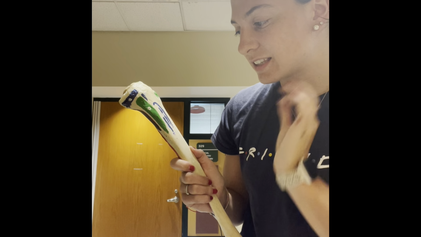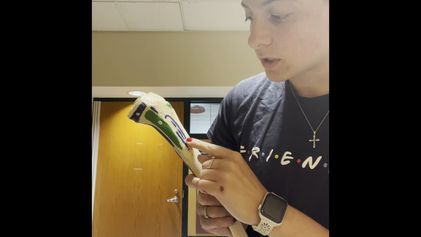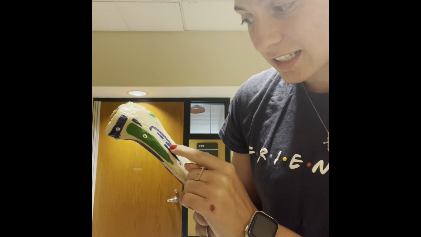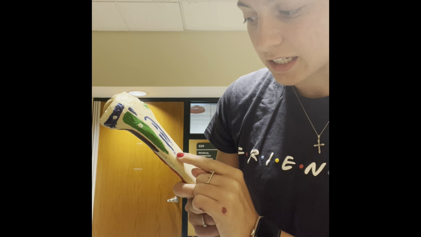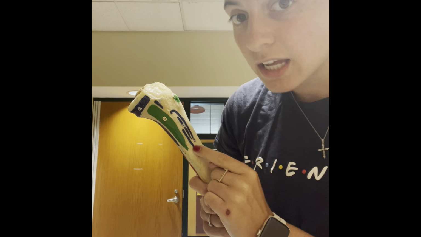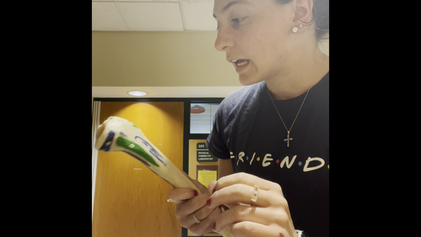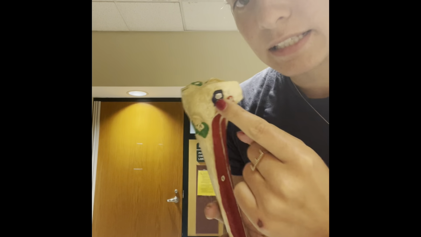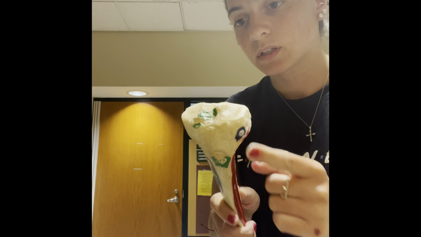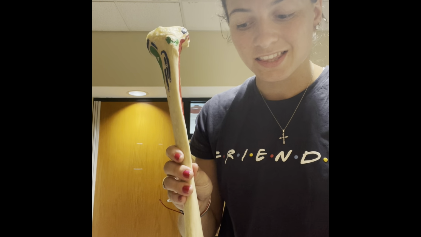And then this is the sartorius insertion, and the gracilis insertion, and the semitendinosus insertion, and they are all on the pes anserinus. And this is the IT band, which is on the lateral condyle. And that is all of my insertions and origins on the tibia.